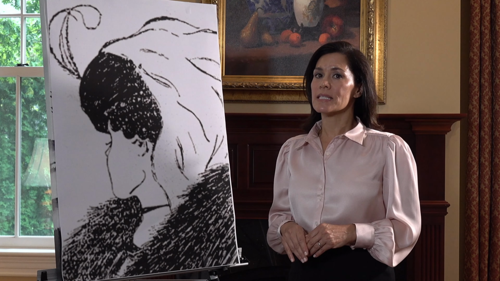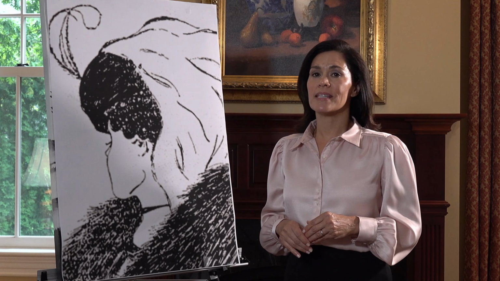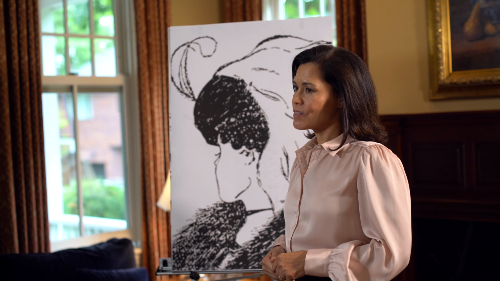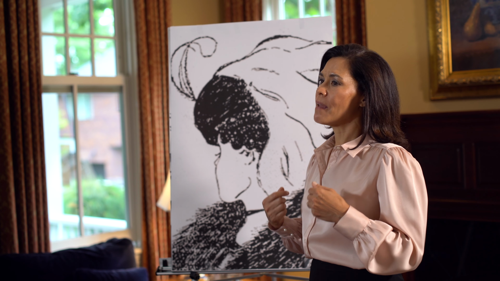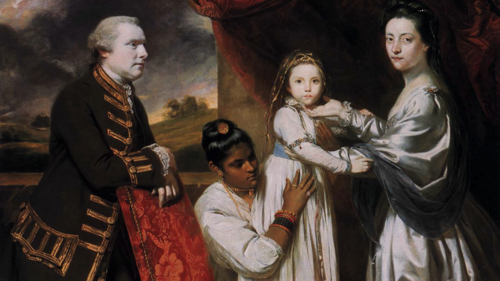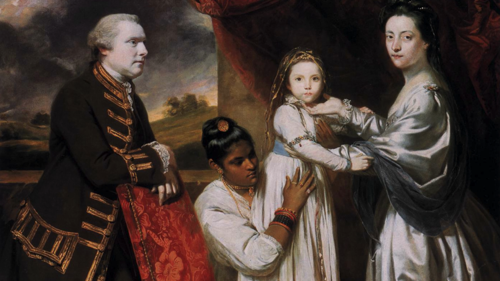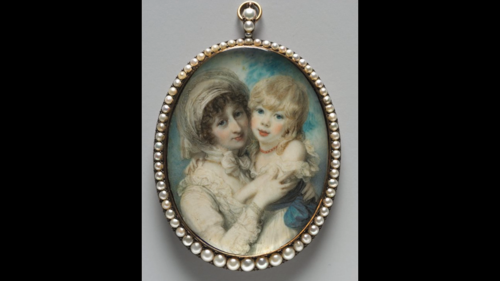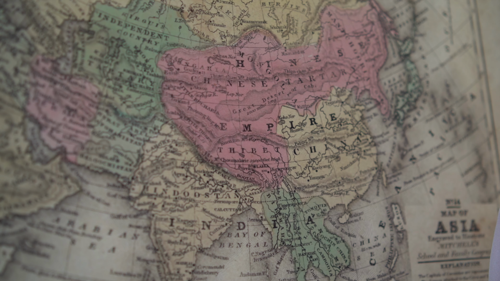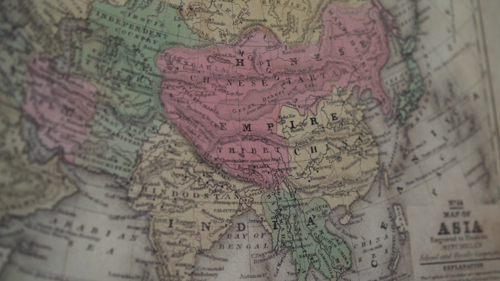In order to see Isabella's story, we need to go back 250 years to the late 1700s. I found a couple paintings and a map so that we can place ourselves and bend our minds back into that time period. One is a painting called George Clive and his family with an Indian servant girl. Another is Catherine Clemens with her son. And third is a map of Asia, so we can see the countries that existed at that time.